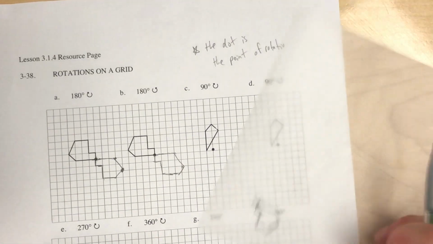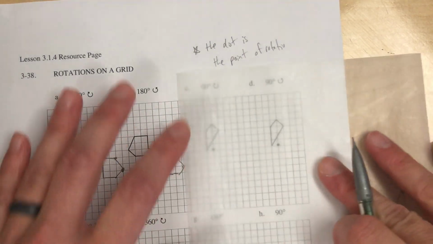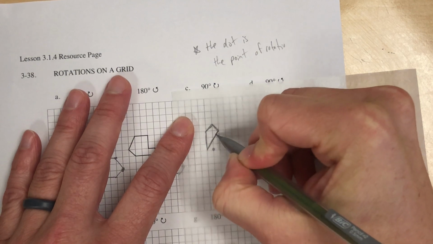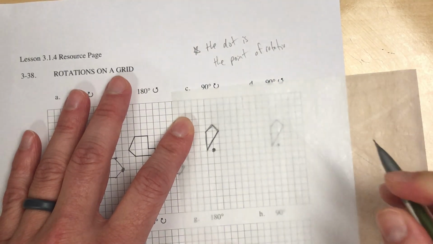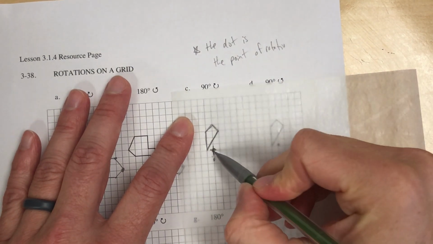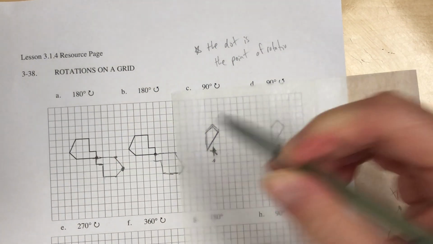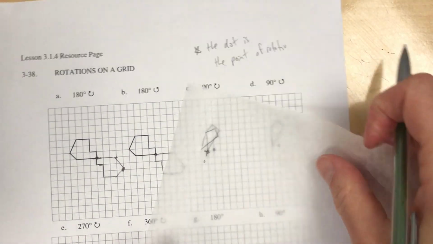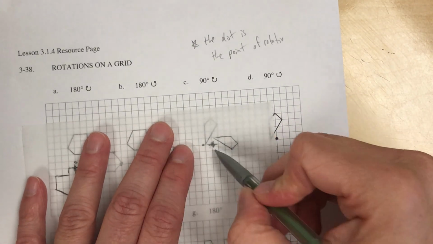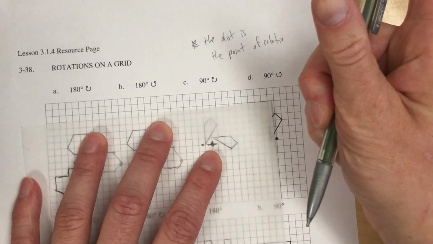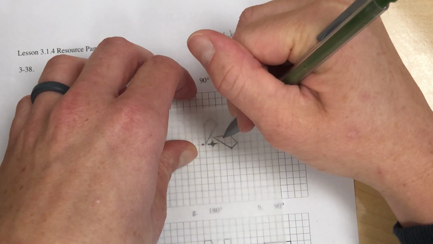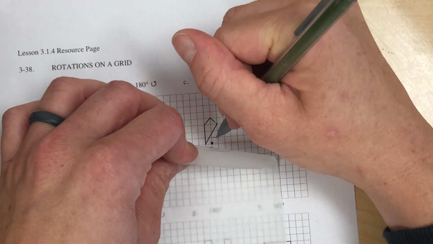All right, let's check out this guy. I need a new image, so copy this. Again, for the point of rotation, just draw a little dot. 90 degrees clockwise. Keep it on the point and move that dot so it's facing upward or onto its side right here. And we're going to draw this. So 1, 2, 3.